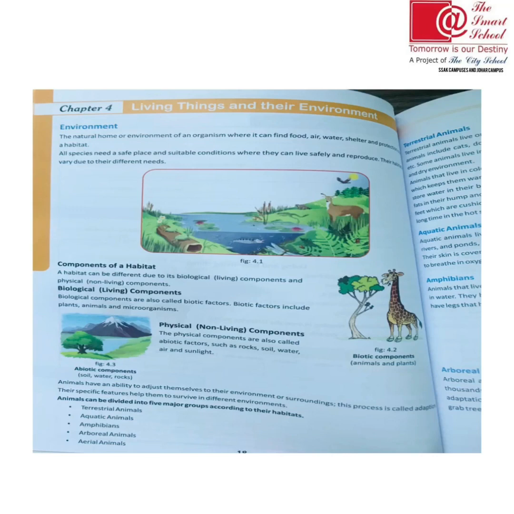And you will survive in that condition. If you live in a very hot place, you will survive in that place as well, because you have the ability to adapt. Because of this, living things can survive in different environments. Now animals can be divided into 5 major groups according to their habitats. Because of this adaptation, animals are divided into 5 categories.